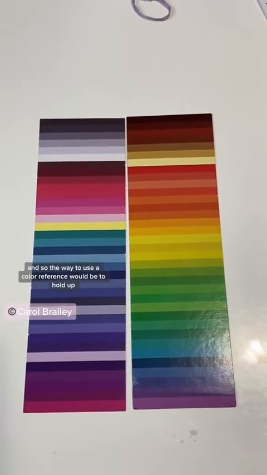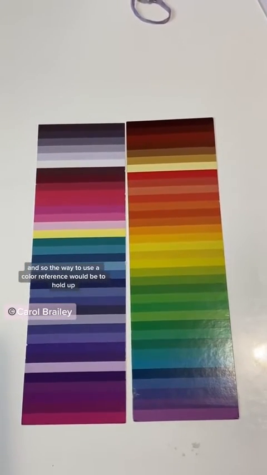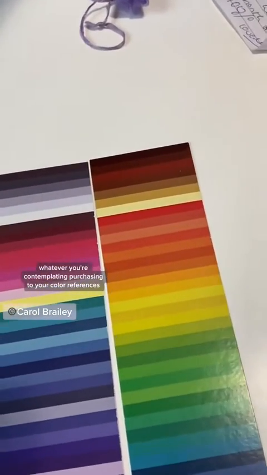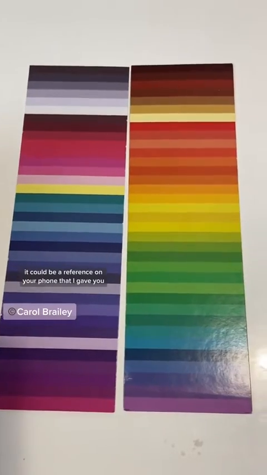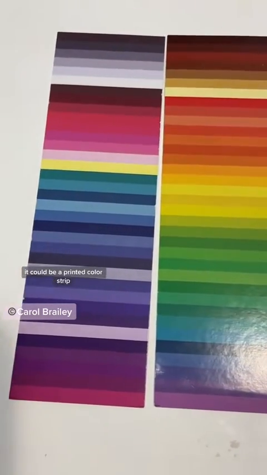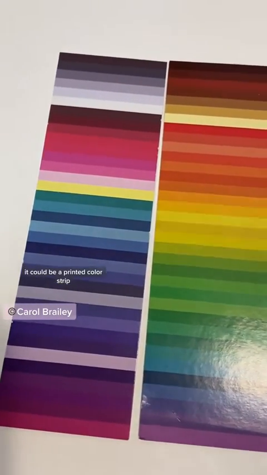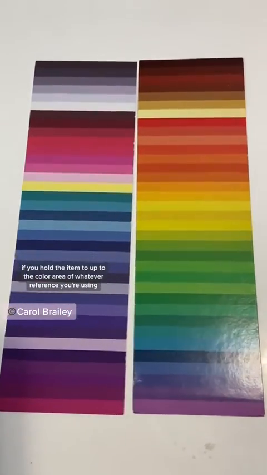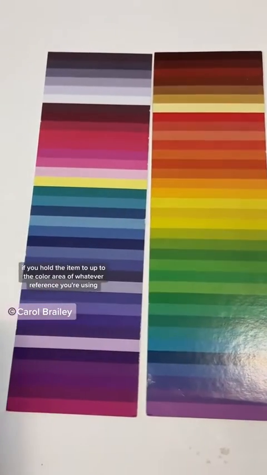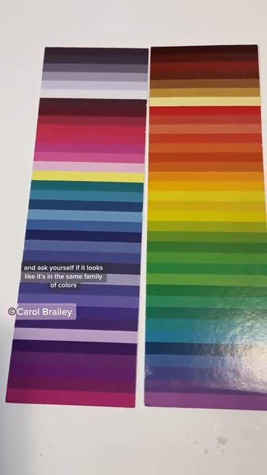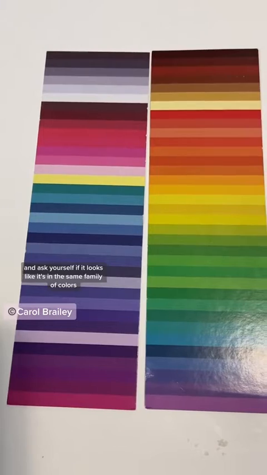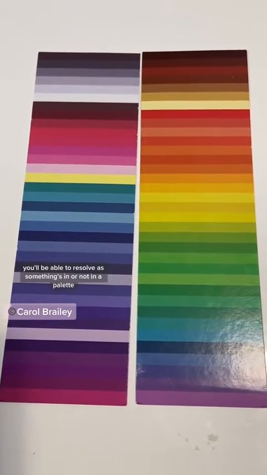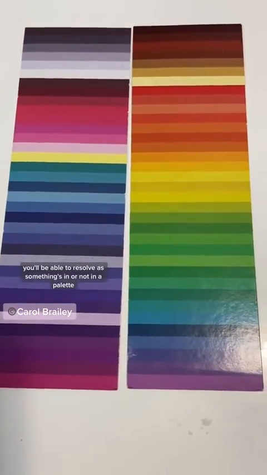And so the way to use a color reference would be to hold up whatever you're contemplating purchasing to your color references. It could be a reference on your phone that I gave you. It could be a printed color strip, or even a wallet. If you hold the item up to the color area of whatever reference you're using and ask yourself if it looks like it's in the same family of colors or close to the color, usually in your mind, you'll be able to resolve if something's in or not in a palette.